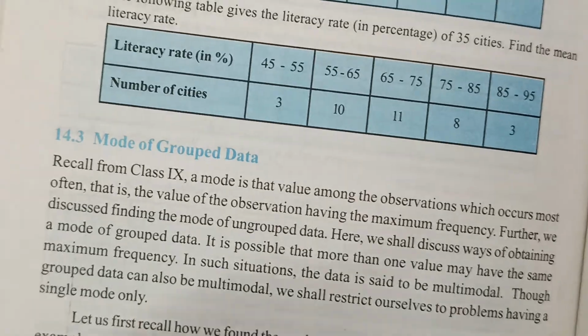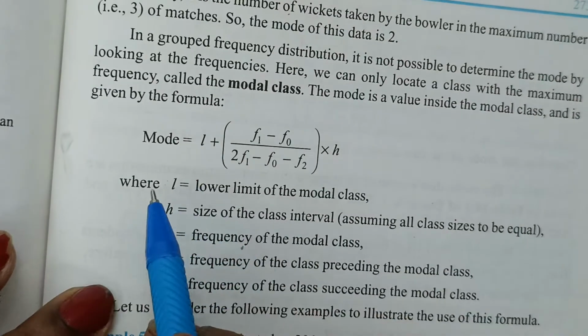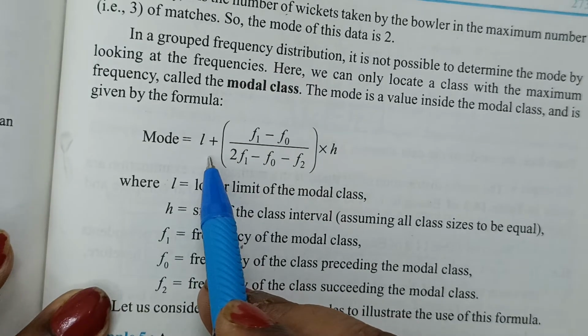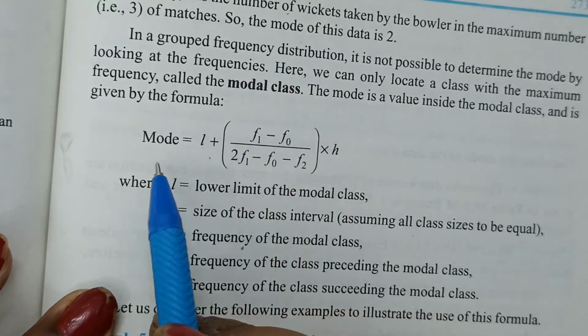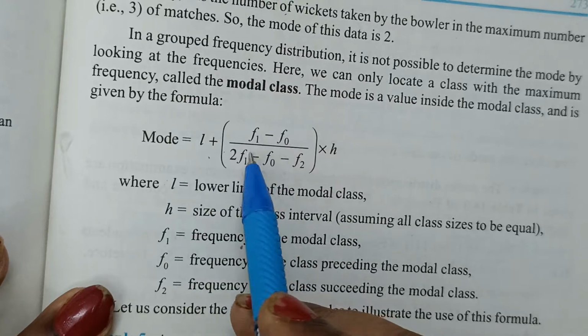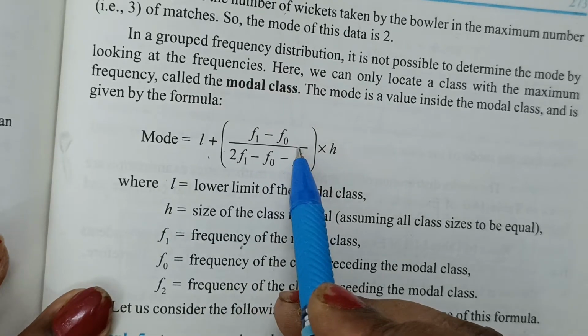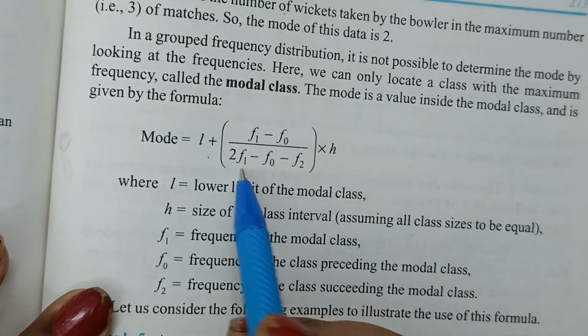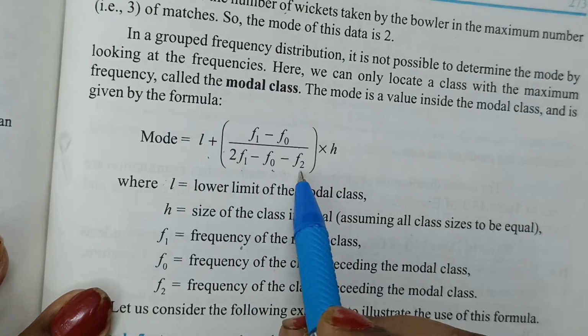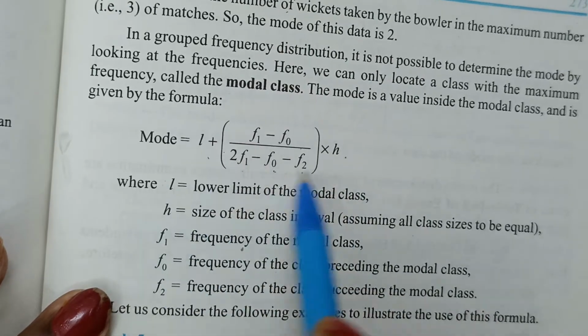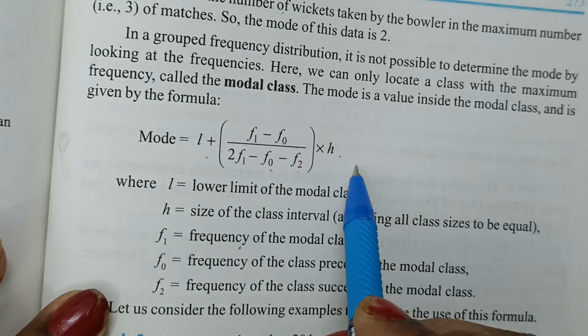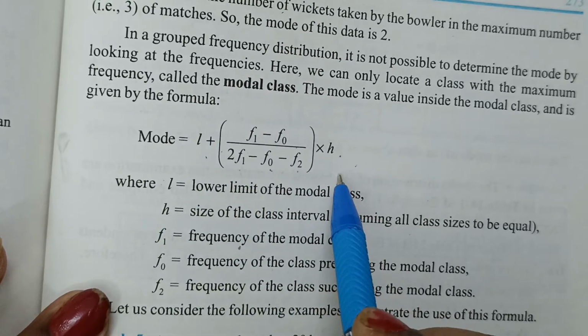Now the mode is a value, and the mode is found inside that modal class. It is given by the formula, which is very important. Mode is equal to L plus (f1 minus f0) divided by (2f1 minus f0 minus f2), into h. This is the formula of mode. You have to learn this very nicely.